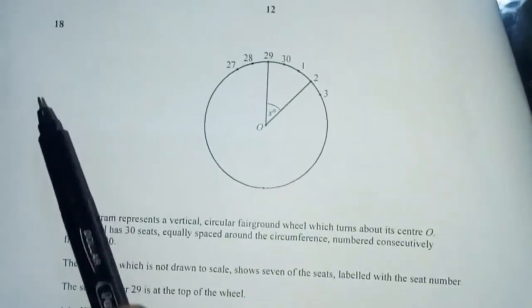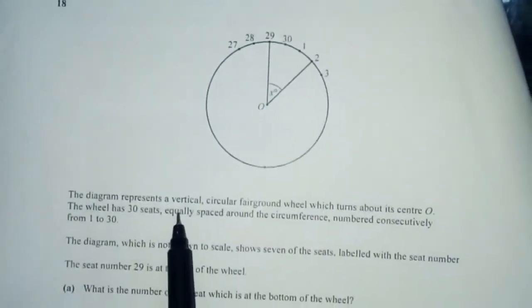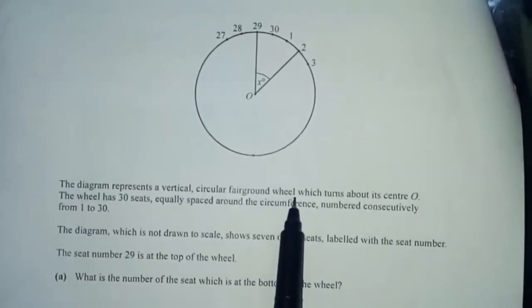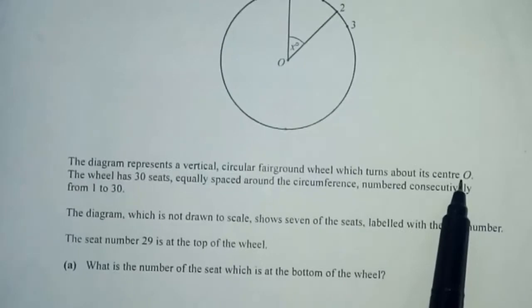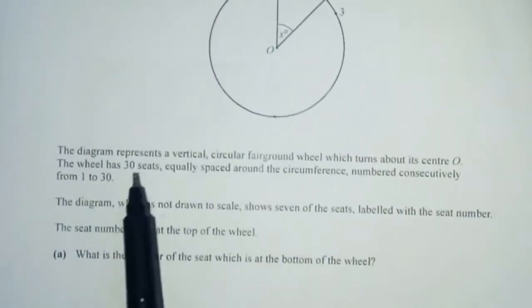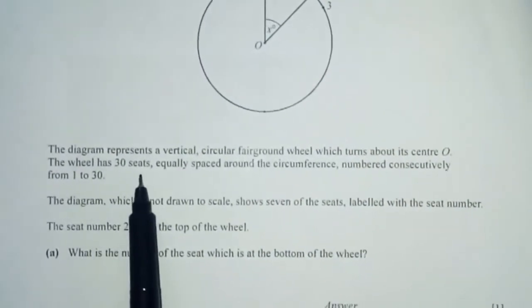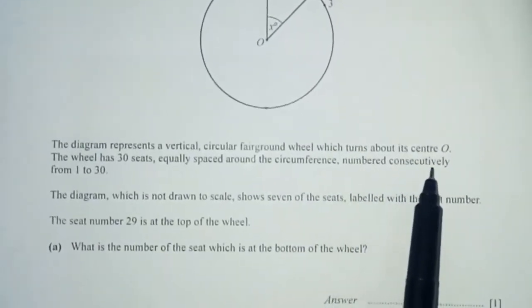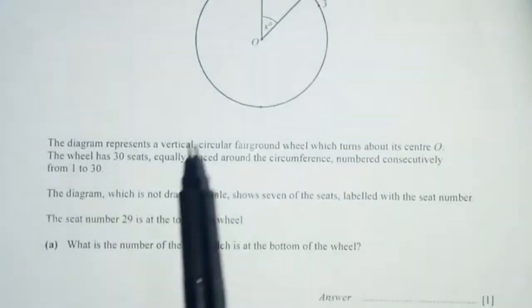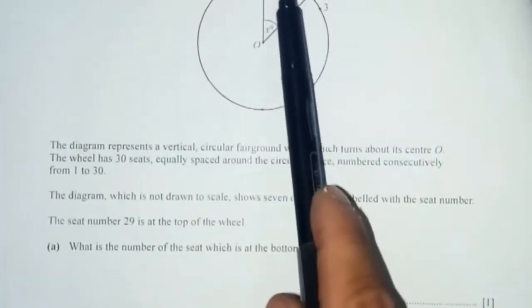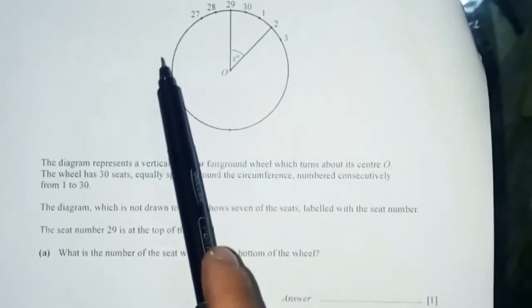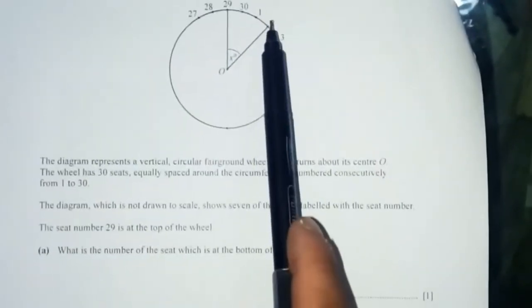Question number 18. The diagram represents a vertical circular fair-ground wheel which turns about its center O. The wheel has 30 seats equally spaced around the circumference, numbered consecutively from 1 to 30. So this is a fair-ground wheel, in which 30 seats have been allocated, and they are equally spaced.